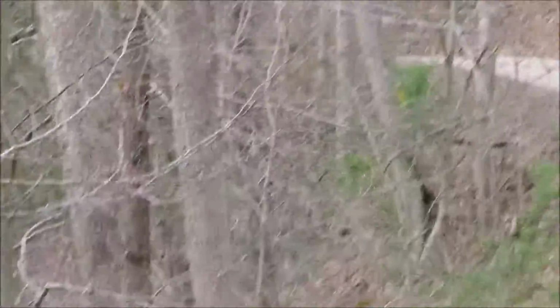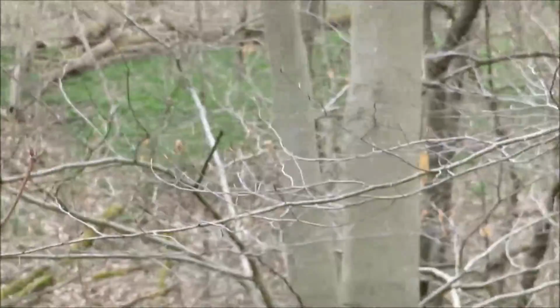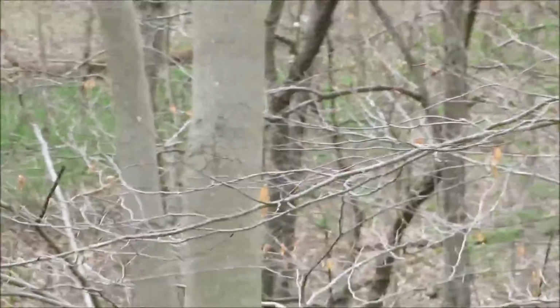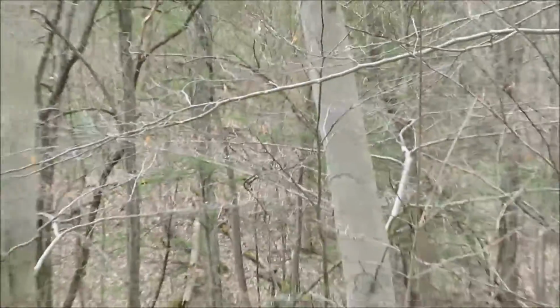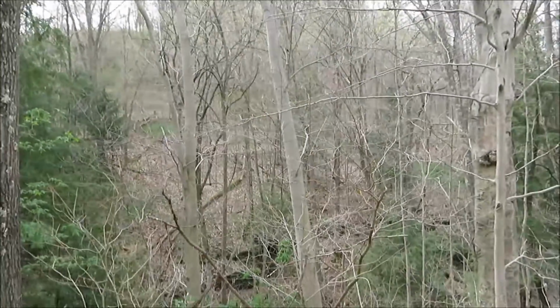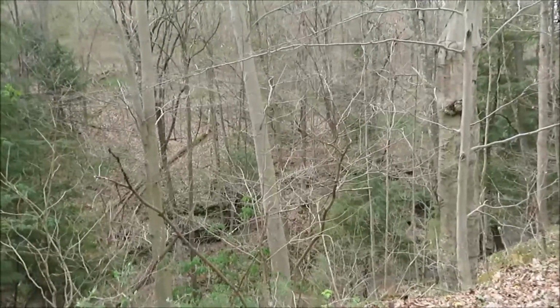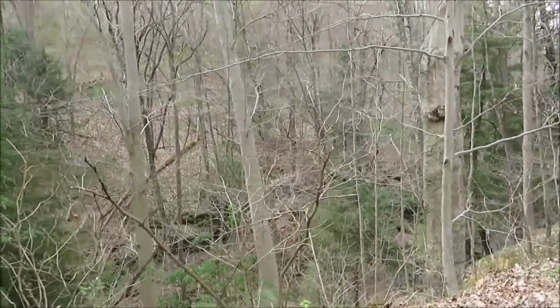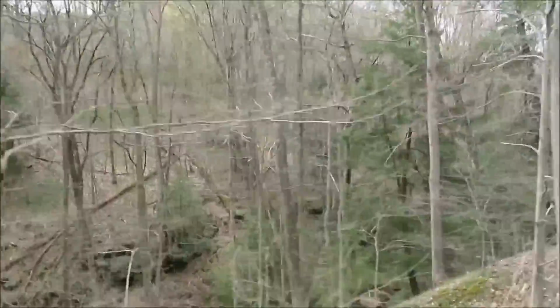Okay, we're on the back road now. We're on a good back road. And I wanted to show you guys this. You can see over there on that hillside, that's just full of ramps. And I'm going to drive down through here and I'm going to show you just how many ramps are on just that hillside over there. We're going to go down through here and you're going to see the green spots. I'll try to zoom in a little bit so I can show you that they are ramps.